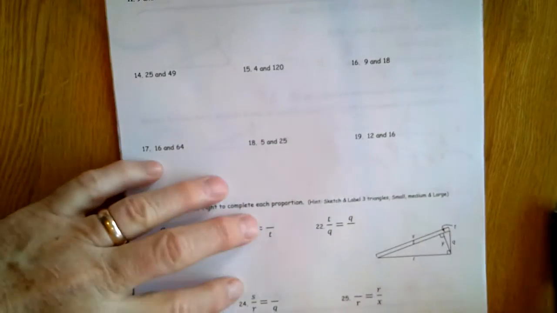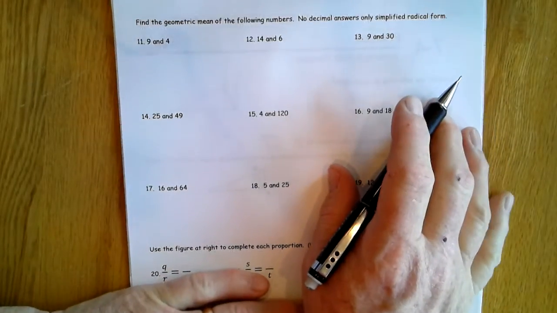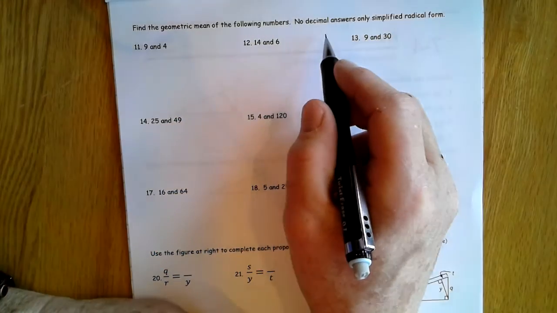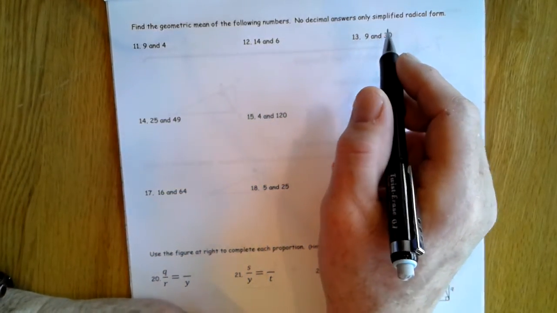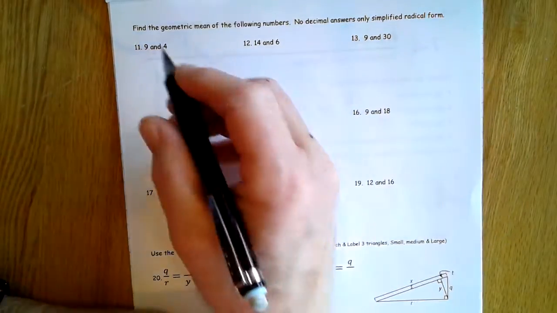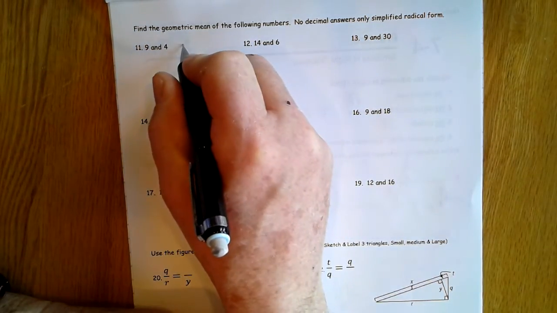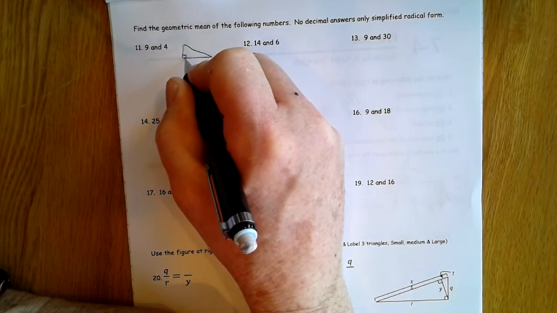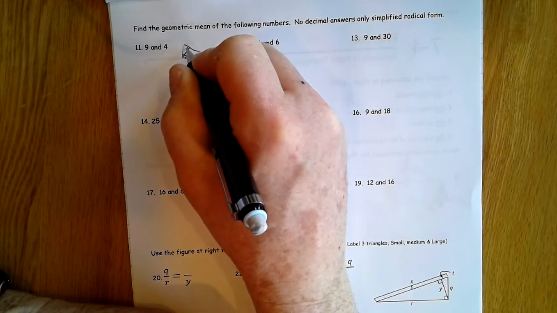So, moving right along with geometric mean. Find the geometric mean of the following numbers. No decimal answers, only simplified radical form. If we think about what we just did with that last problem, and this is a right angle and this is the altitude, then this is 4, and this is 9, and this is x.